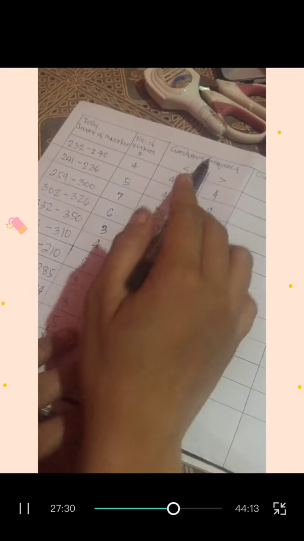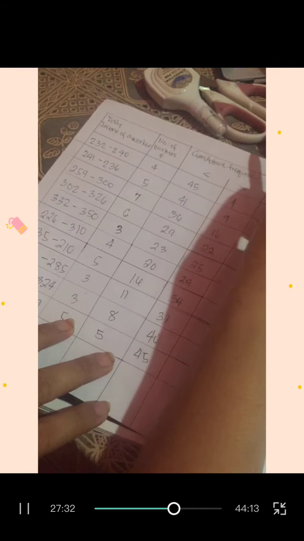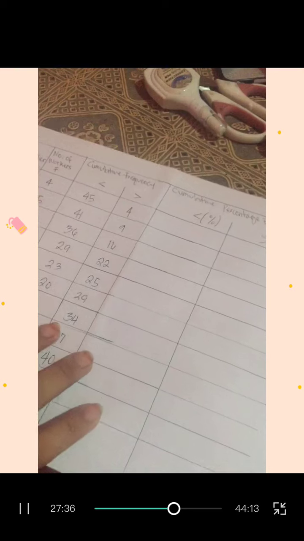So this is the cumulative frequency lesser than and the greater than.